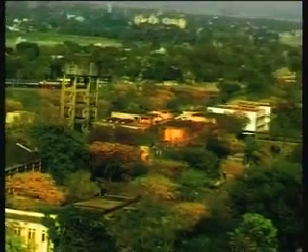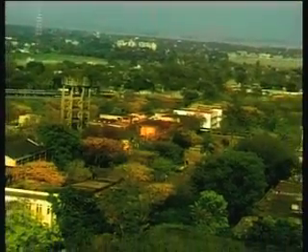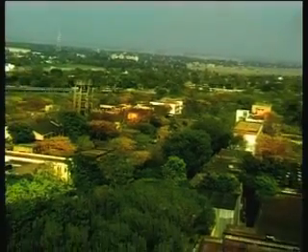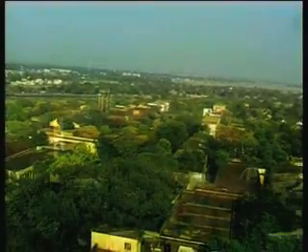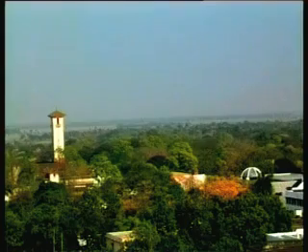Spread over 690 hectares of sprawling cyber habitat, 120 kilometers from Kolkata, IIT Kharagpur is one of the largest network campuses in Asia.